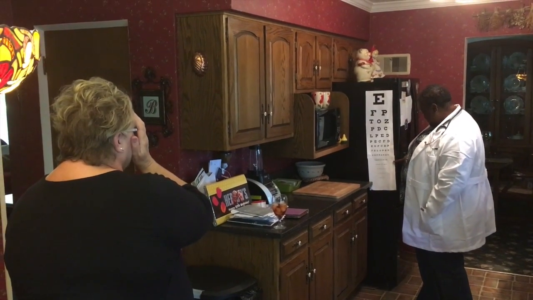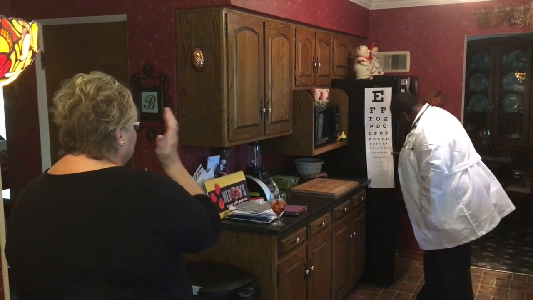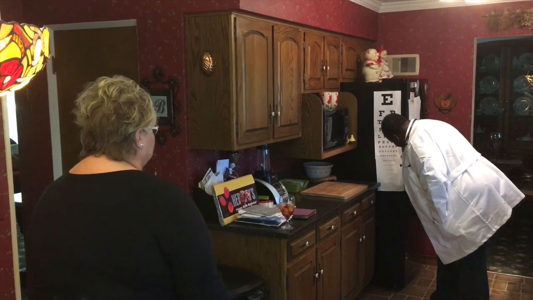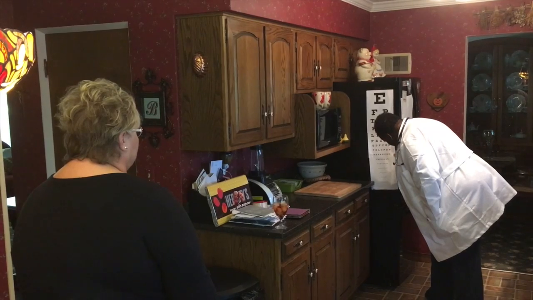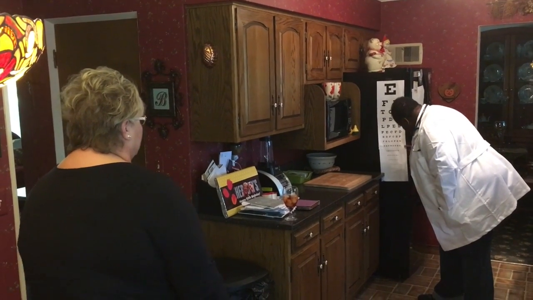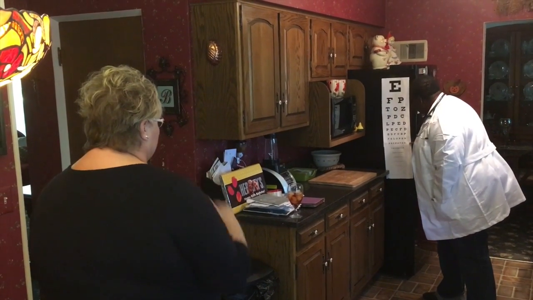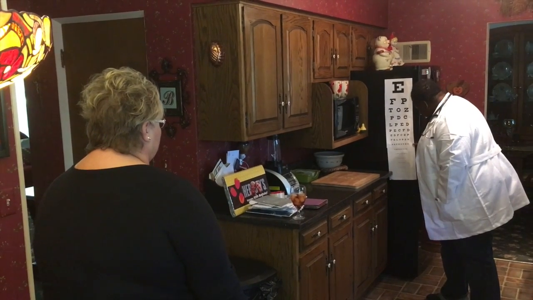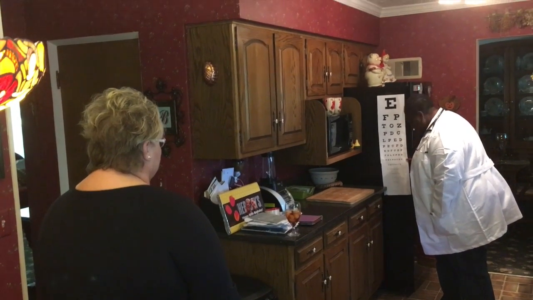I can't see that one, so I have to lean forward. So Pam, on the right side, you are a 20/10. Awesome. And that's corrective vision.